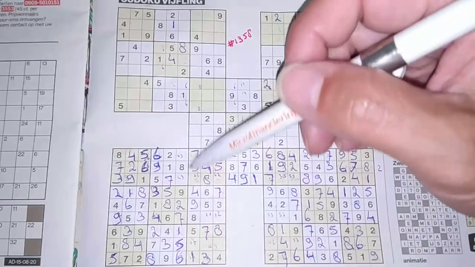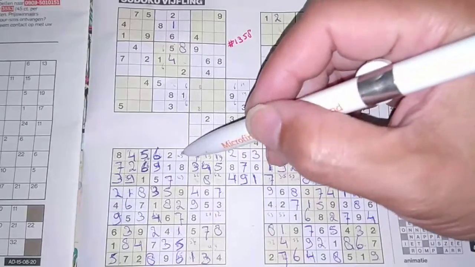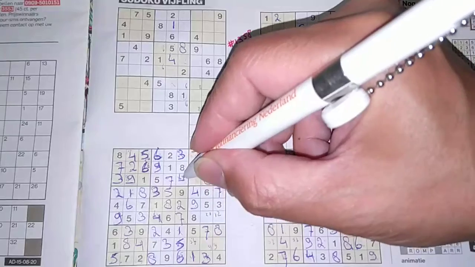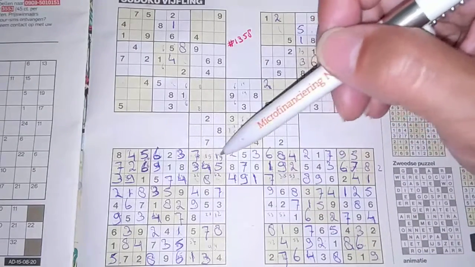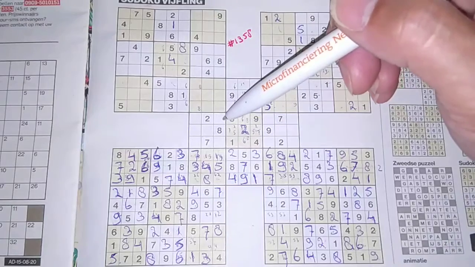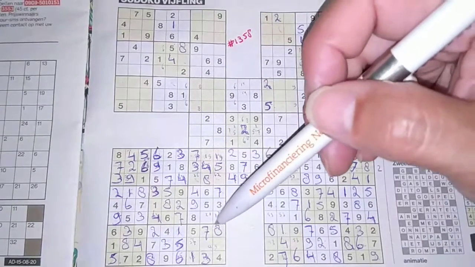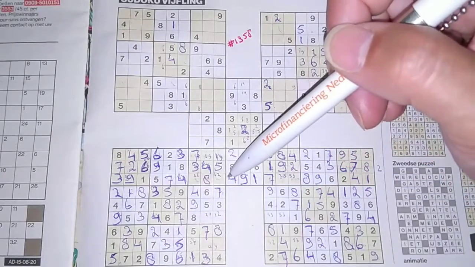I need more information, otherwise I cannot. Here, 4. We have a 4 here, so this cannot be a 4 anymore. This should be a 3, and this should be the 4. Alright, so I need the 2 and a 6 and the 1 and the 9. 2 and a 6, 9, 9, 1 and a 2.